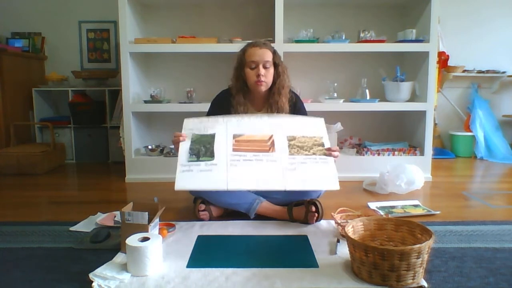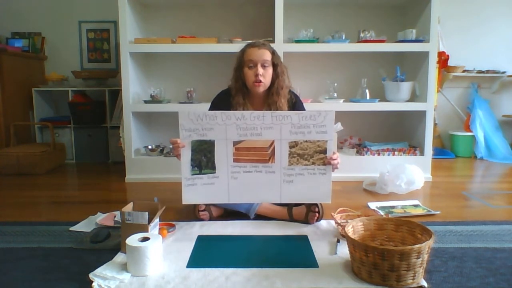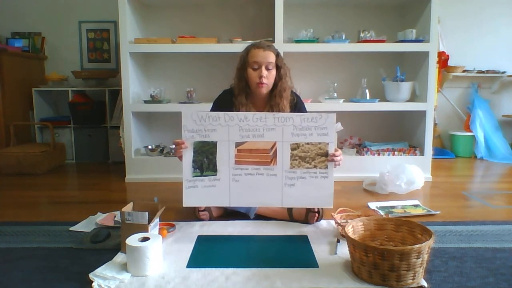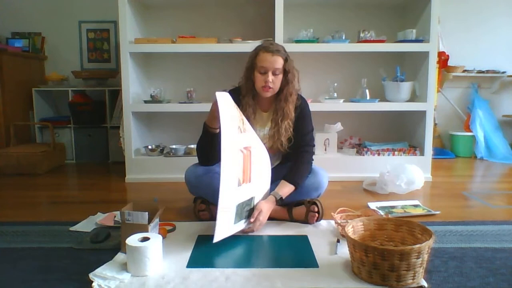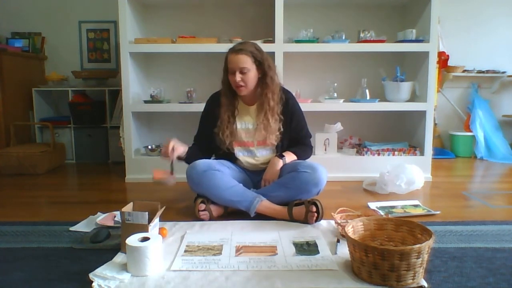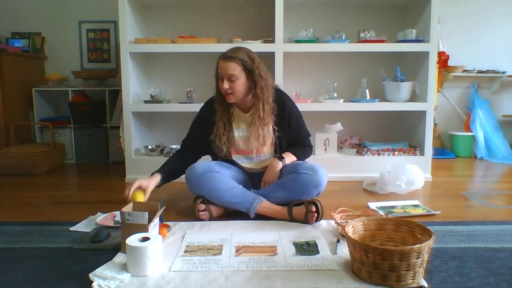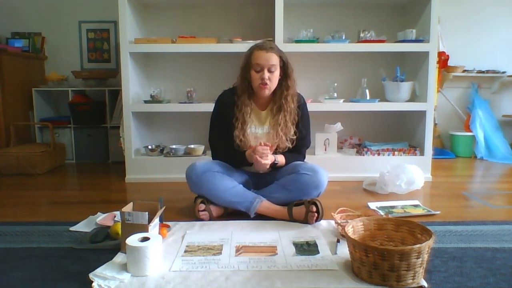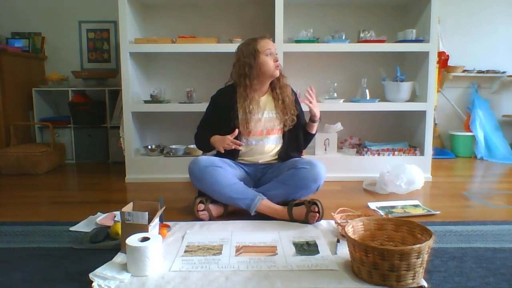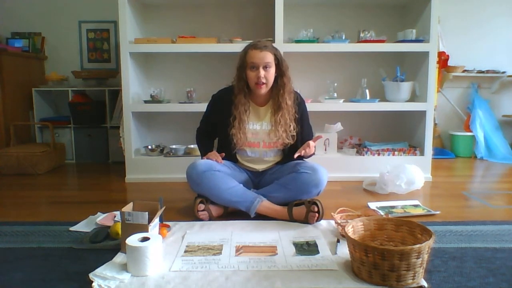So, if you're at home, you can make your own chart. You could look for things on the internet, like pictures, to help you find different things that trees give us, or you could look around your house. Maybe you have a rubber egg ring at your house, maybe you have a lemon, maybe you have a paper plate, and you could think about how all of those things came from a tree. Isn't that amazing? None of this stuff would be here if it weren't for trees. So trees are very, very important, correct?